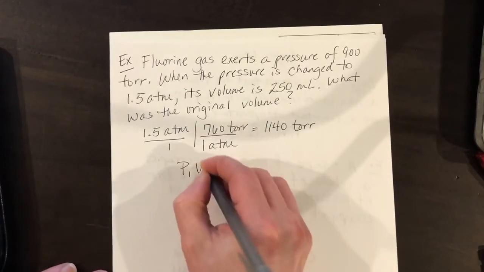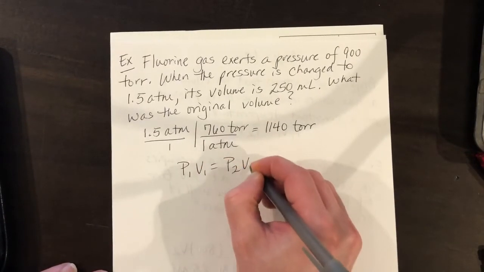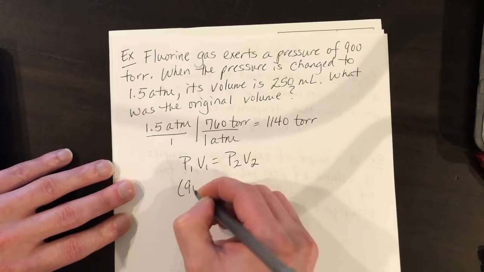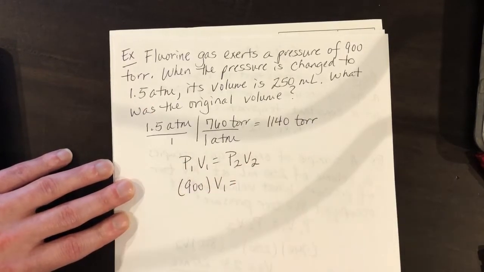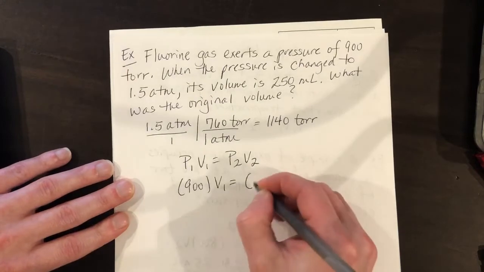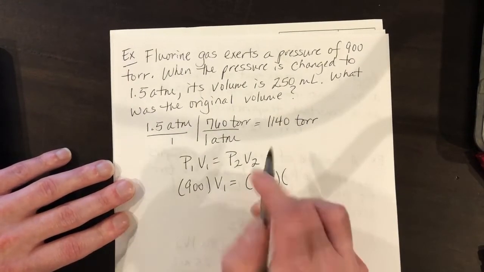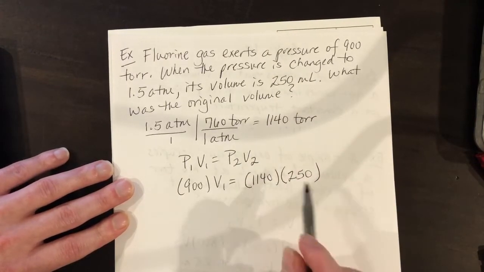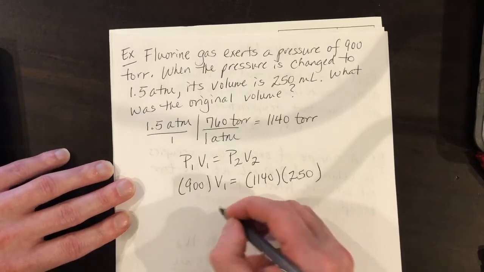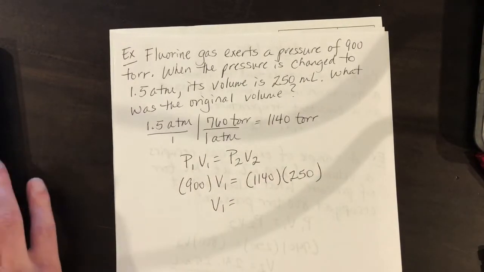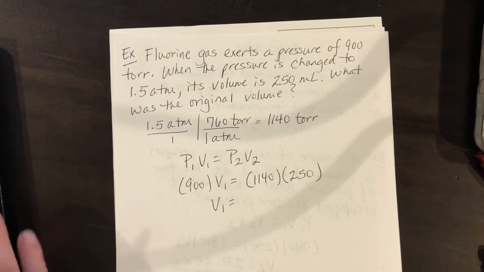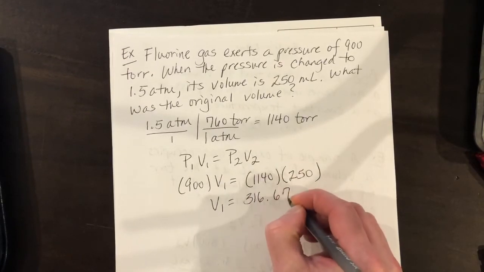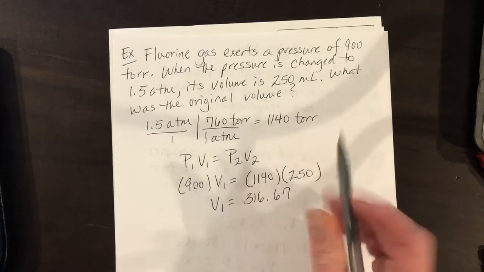Now we're going to use the same formula we used before. P1V1 is equal to P2V2. Your P1 is going to be 900. We're looking for the initial volume. P2 is going to be 1140. And its volume was 250 when it was changed. Okay, so we're going to multiply these two numbers together, divide by the 900, and we get our answer. And you should get 316.67, and we're in milliliters.